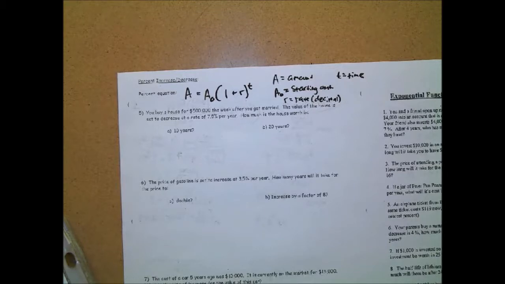All right, number 5, and that's on the record. All right, so anyway, number 5, you buy a house for $500,000 the week after you get married. The value of the house is set to decrease at a rate of 7.5 cents per year. How much is the house worth in 10 years or 20 years?